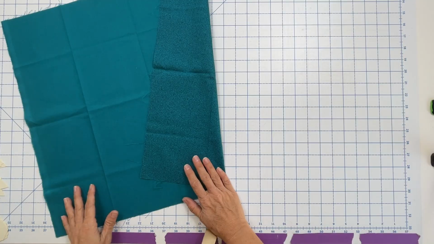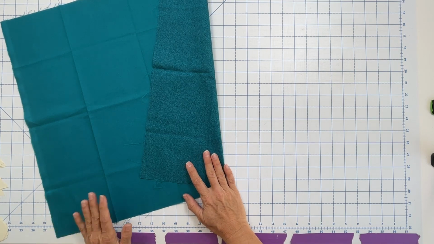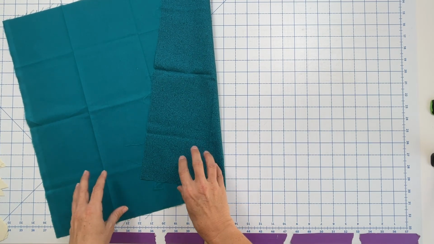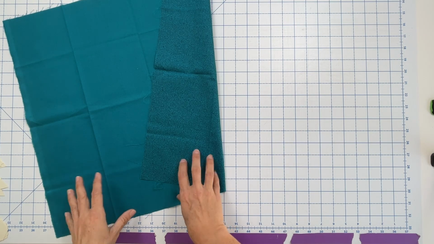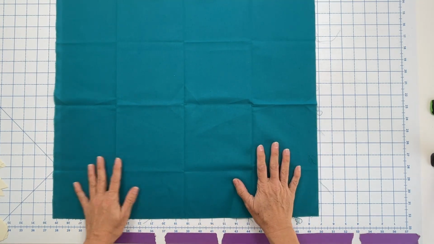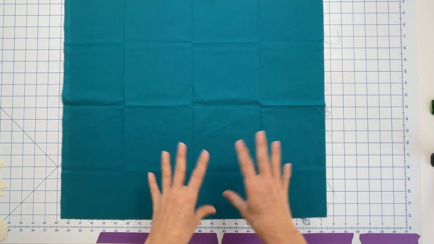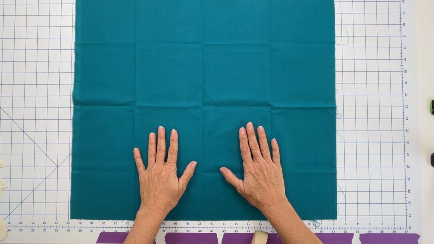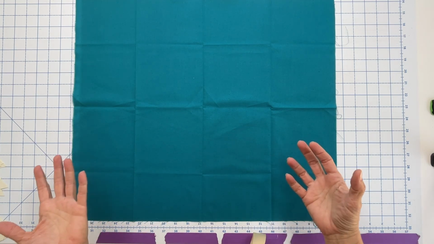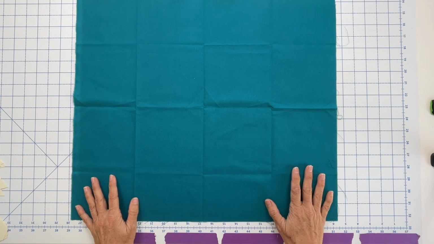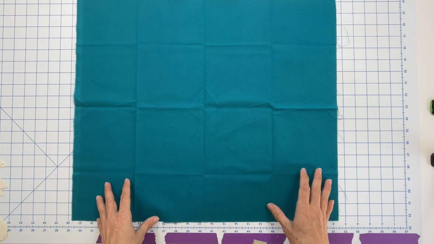The first thing that we need to do before we can determine how many shapes will fit on our fabric is we need to find out what the dimensions are of our fabric. So I have a fat quarter here, and I'm going to go ahead and measure this. You can do the same thing with any size fabric. It doesn't have to be a fat quarter. It could be a fabric scrap. It could be a half a yard. It could be a whole yard of fabric. You just want to know what the actual dimensions are.